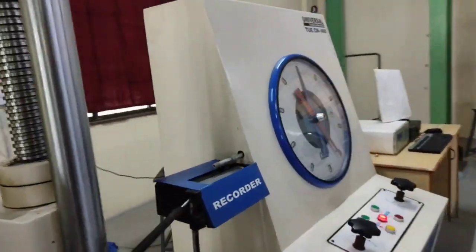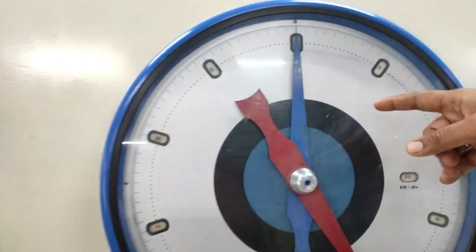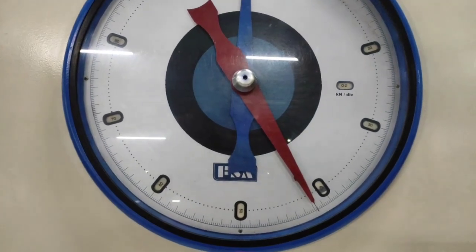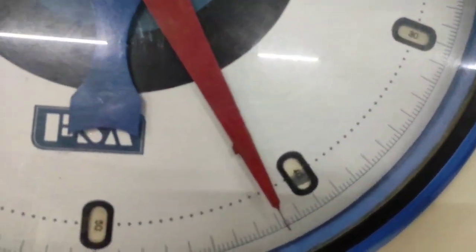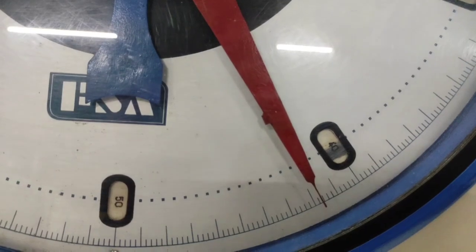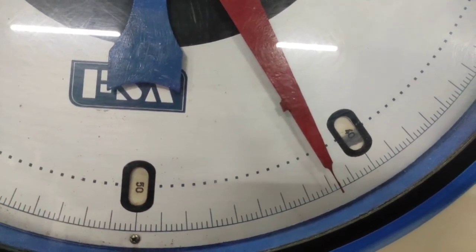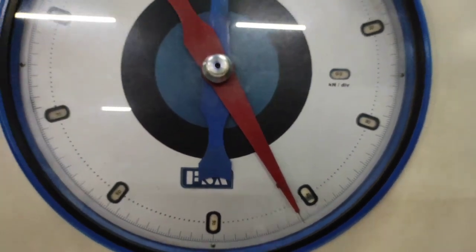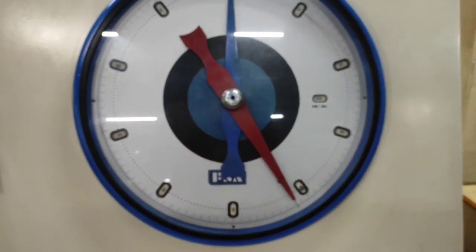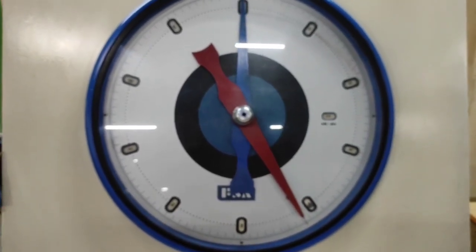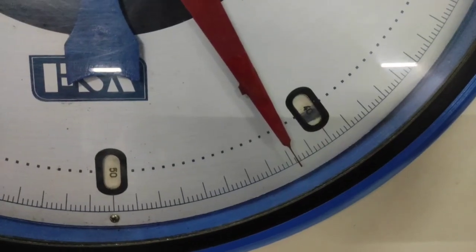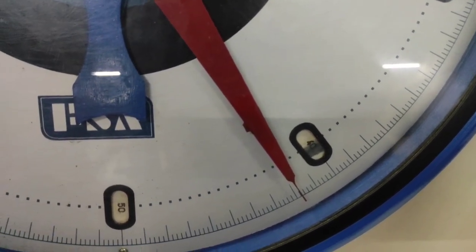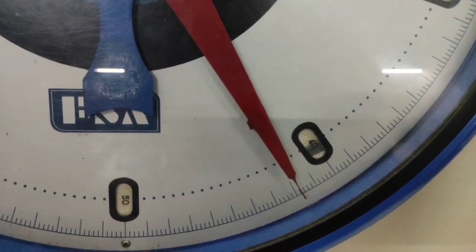Once the material got failed, the blue needle goes back to the initial condition, and the red needle has stopped at a certain point. That is the maximum limit at which the material resists the corresponding load, which we address as the ultimate load, which defines the strength of a material. Since the type of load we have applied is shear, we address it as the ultimate shear stress. The red needle now reads the maximum load as 42 kilonewton. So just note the ultimate load of the specimen.